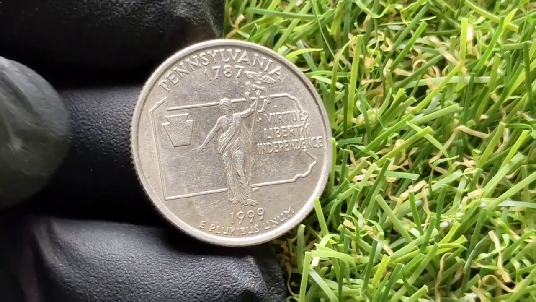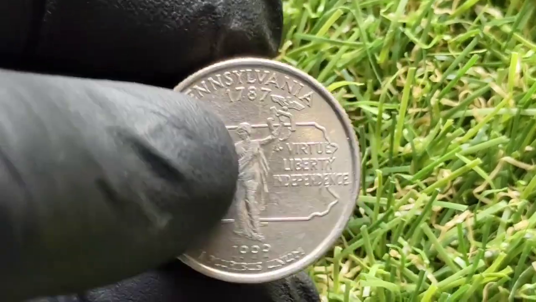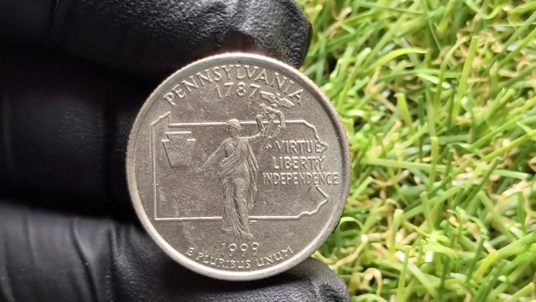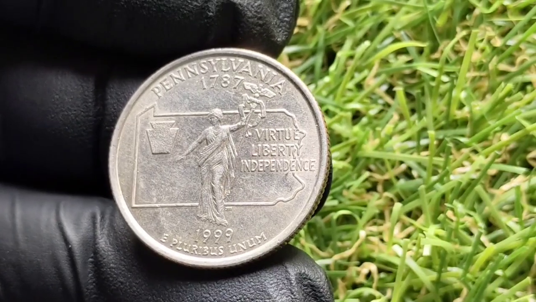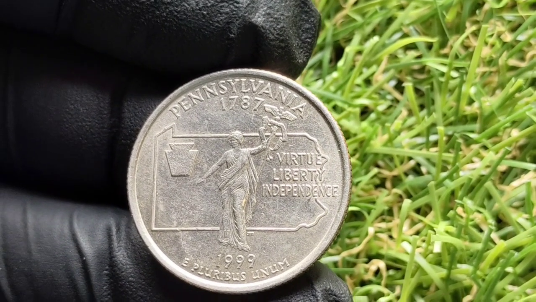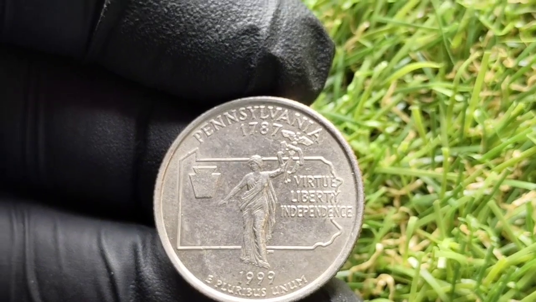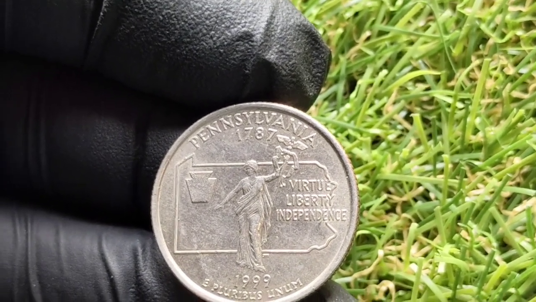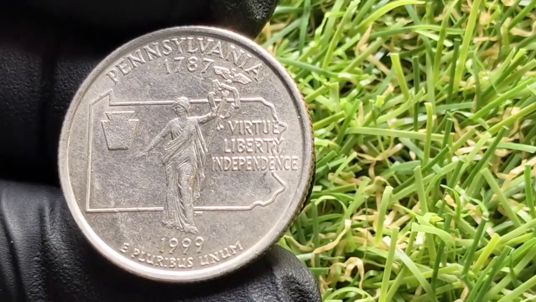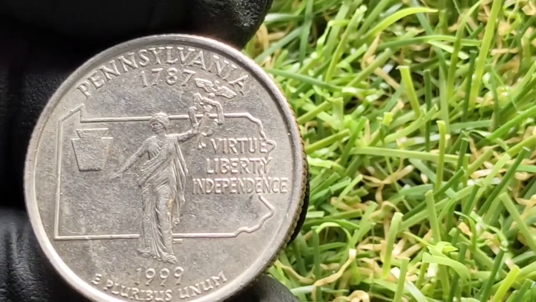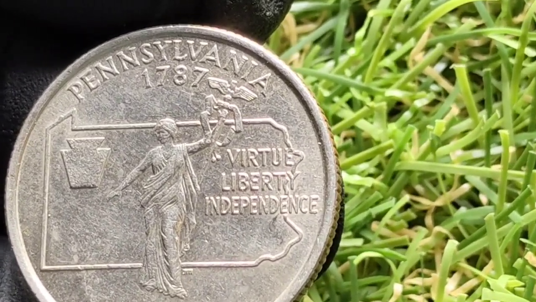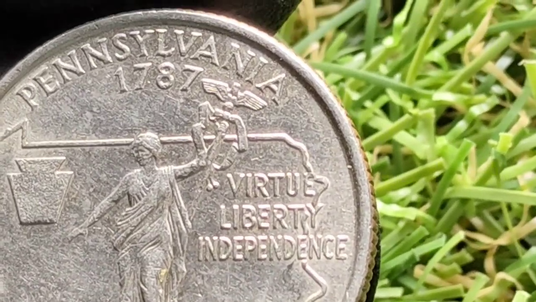But there's more to this coin than just its design. The 1999 Pennsylvania Quarter had a mintage of 1.03 billion coins. Despite its high mintage, this coin can be quite valuable under the right circumstances. Most of these quarters are worth face value, but some rare varieties of the 1999 Pennsylvania Quarter can fetch significant amounts, especially those with minting errors.